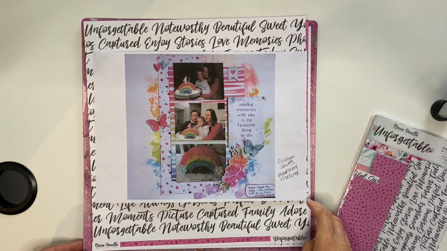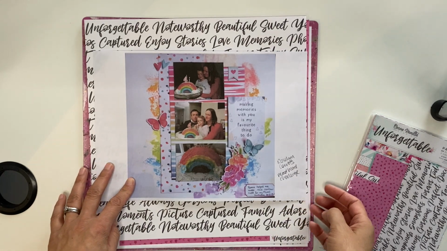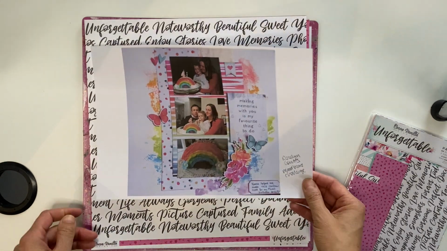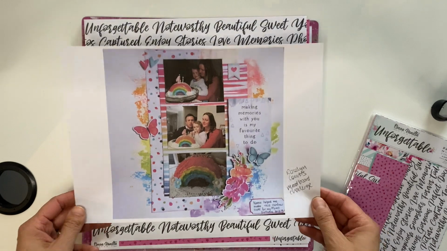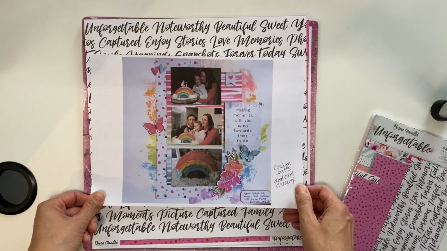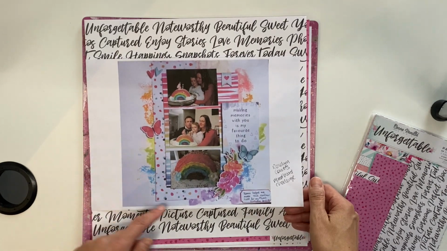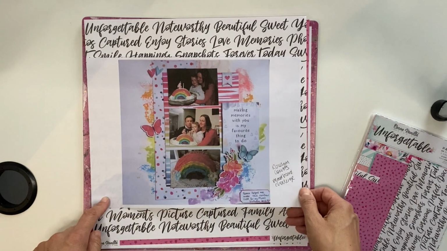So what I'm doing today is a scrap lift of this beautiful layout by Rossyn Coutts, and she played along with the Moodboard challenge that we had for International Scrapbooking Day. I'll just give you a quick look at her beautiful layout. What I loved about her layout was that it was a multi-photo layout. It had some sort of watercolor in the background, butterflies, florals, everything girly.